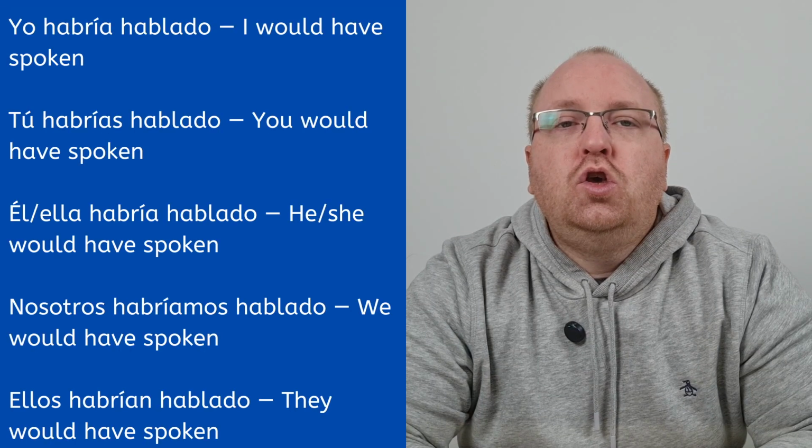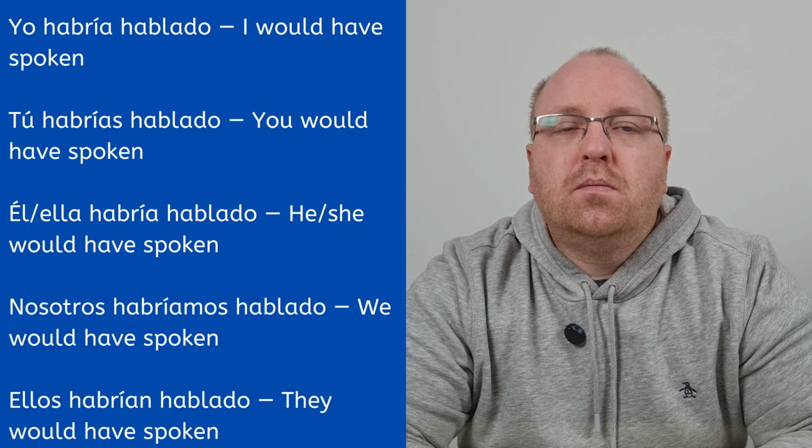Now let's look at the conditional perfect tense, which works in a very similar way. To form the conditional perfect, we conjugate haber in the conditional tense and pair it with a past participle. Using the verb hablar, it looks like this. Yo habría hablado. I would have spoken.